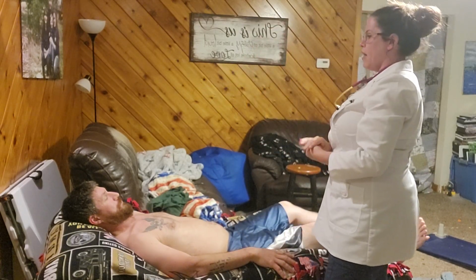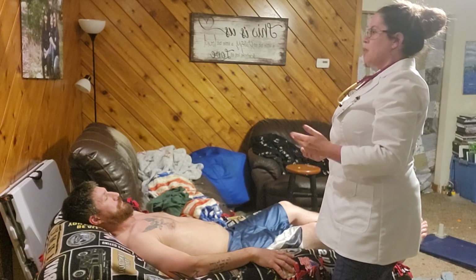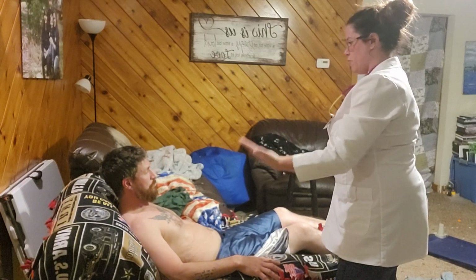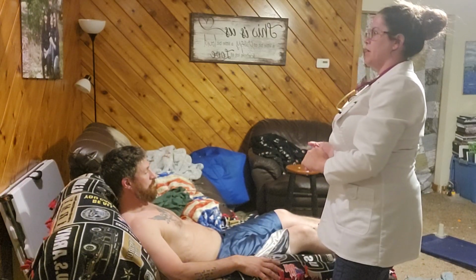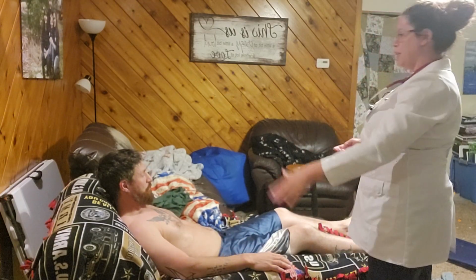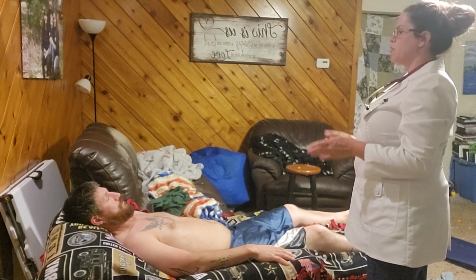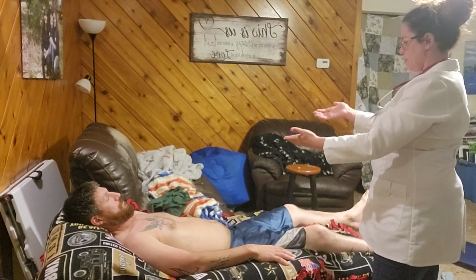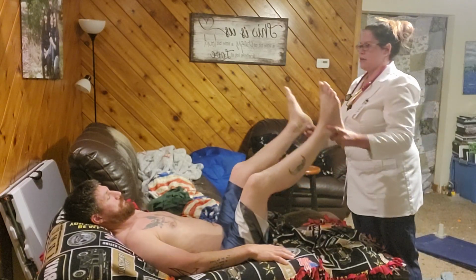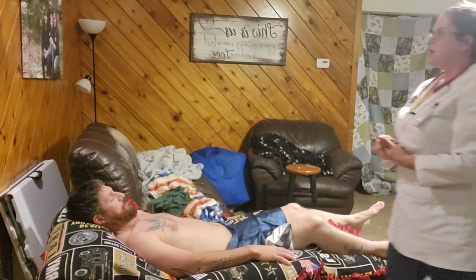And then I'm going to do the Brudzinski sign, where I'm going to have the patient lift the head of their neck up, and your legs do not come up at all, so that would be a negative test. And next I'm going to have the patient lay down flat. Is the Kernig's test, where the patient is going to lift your knees up and bend them. Put them up like this. And then, does it hurt when you straighten them? No. Okay, so that's a negative test for the Kernig's sign.